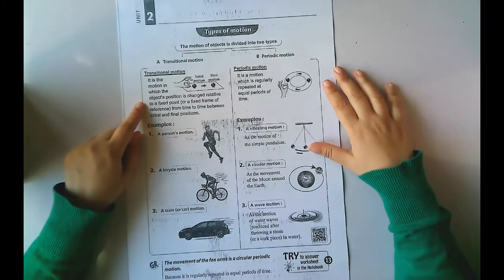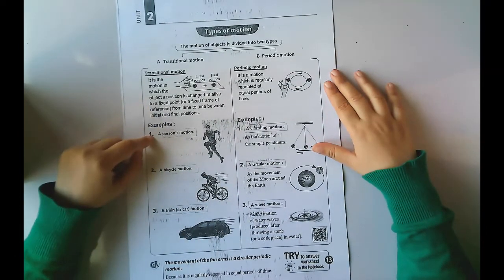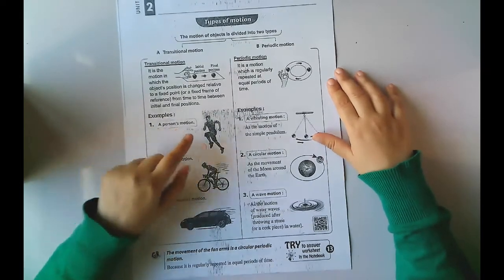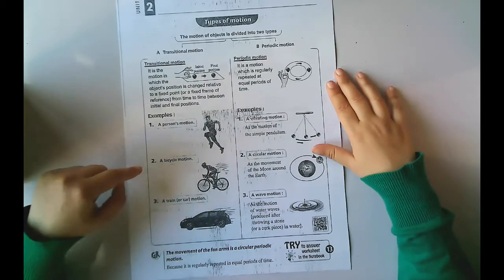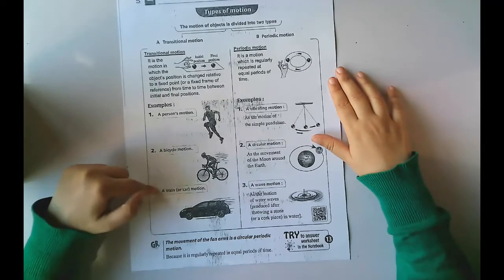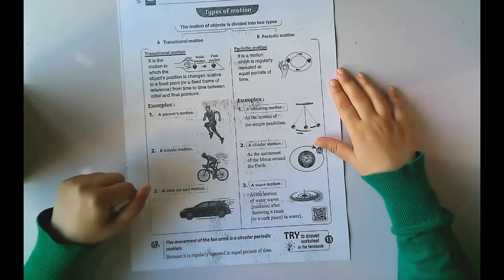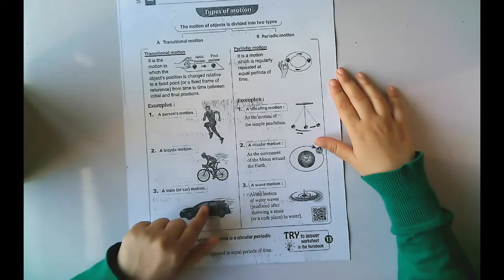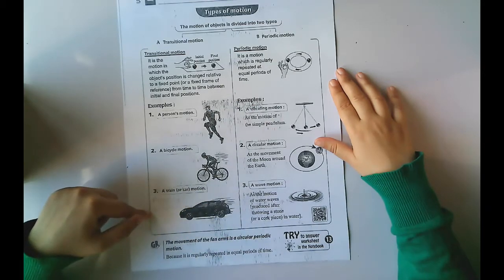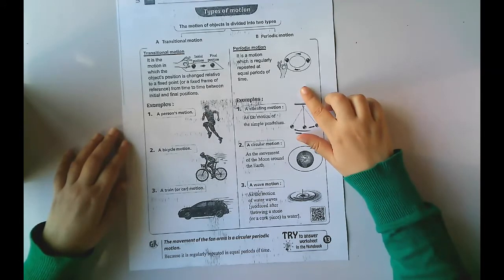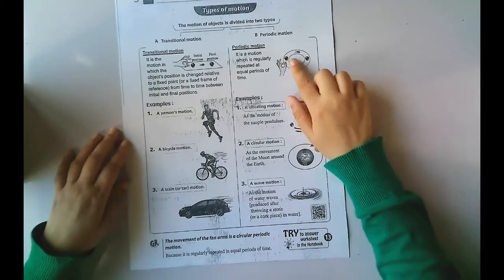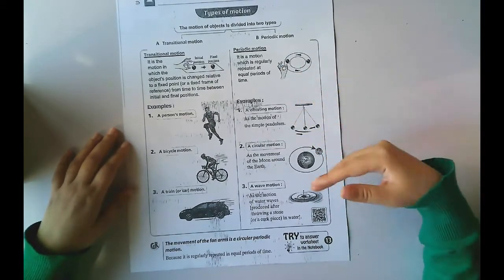Examples of transitional motion: the motion of a person, because he has a starting point, an initial position, and a final position. Bicycle motion, a train or car motion. All of them have an initial position and a final position. But periodic motion, as we said, is the motion which is regularly repeated in equal periods of time. It repeats its motion.